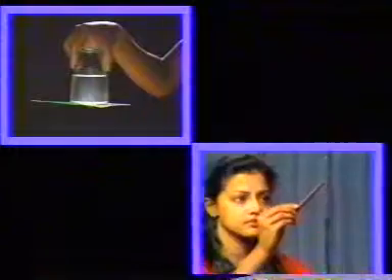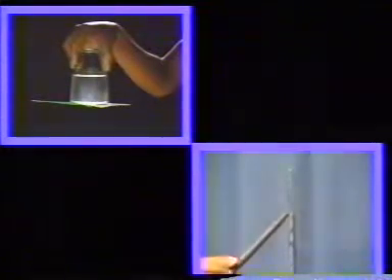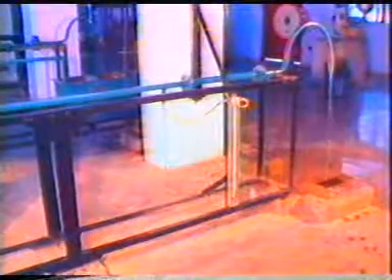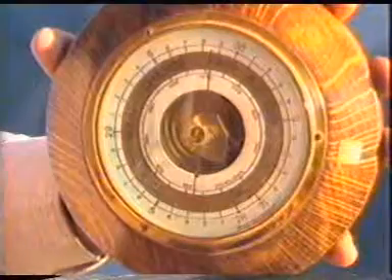As discussed earlier, the weight of water in the glass or weight of mercury in the glass tube is supported by the atmospheric pressure. The same principle of balancing is used to measure fluid pressure.